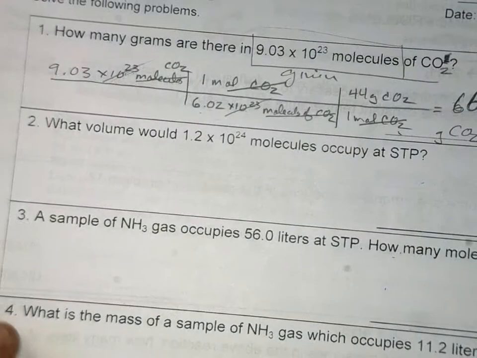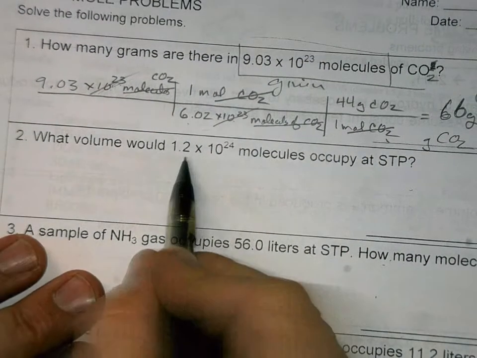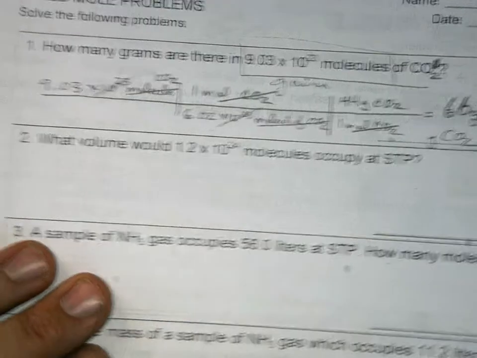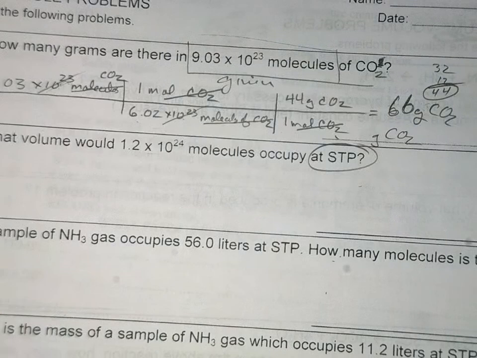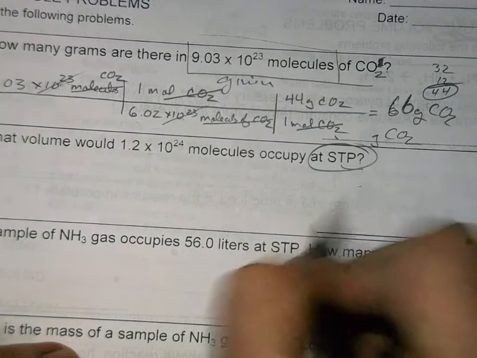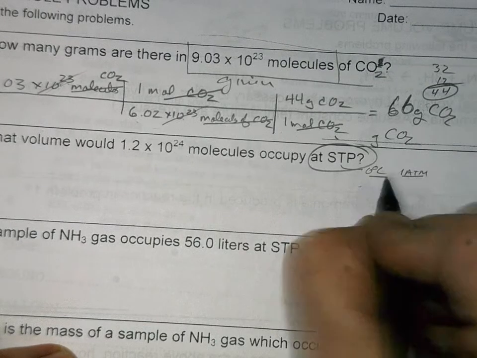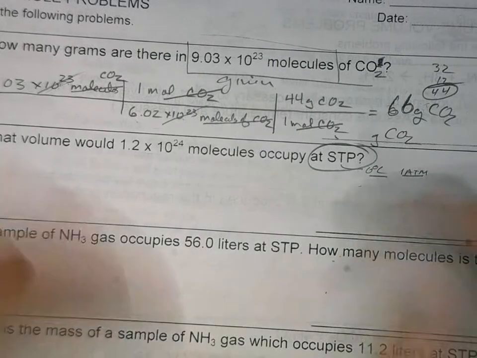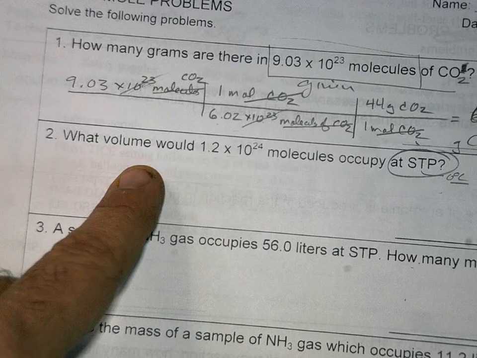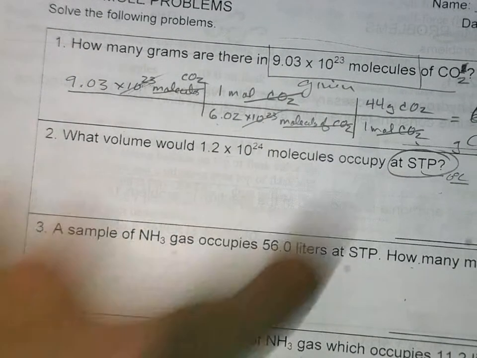So just zipping through the rest of these now, because we're already at 8 minutes on this. So this next one is, what volume would this many molecules occupy at STP? Now again, a reminder for you, STP just means standard temperature and pressure. It's telling us that it's 0 degrees Celsius and 1 atmosphere, which is kind of what scientists say is the standard for doing these reactions. So you don't have to worry about this right now in the stoichiometry unit. But what you do need to do, we're going from volume to molecules, and it's of this same one. It looks like it's going to be CO2.